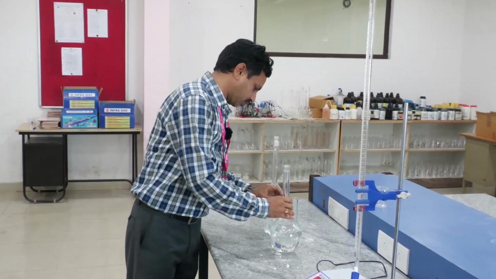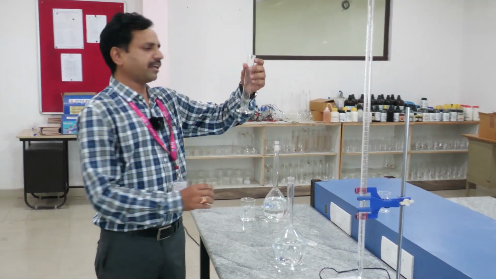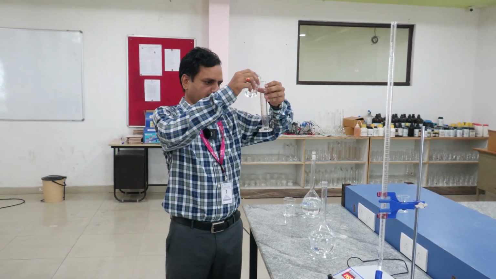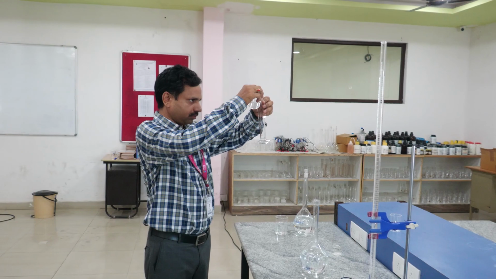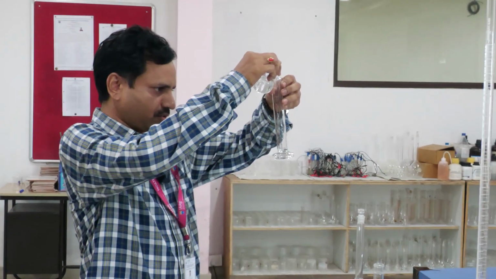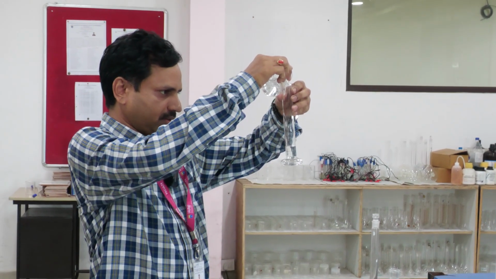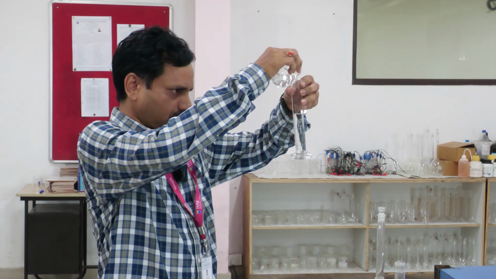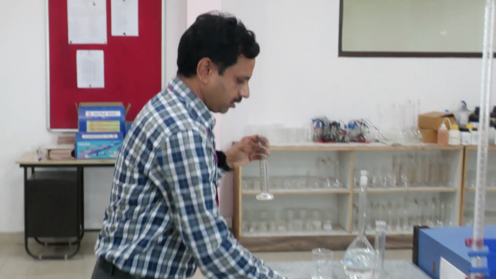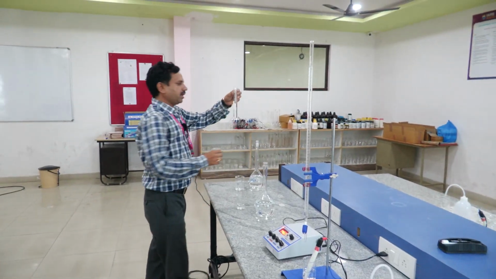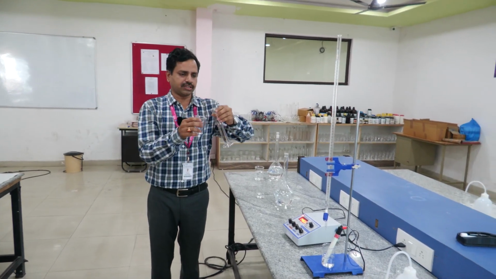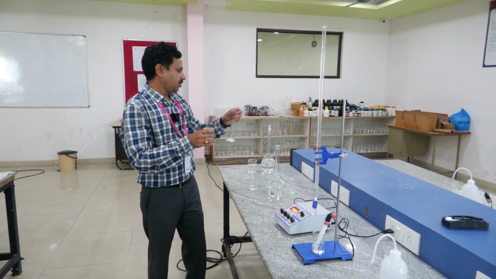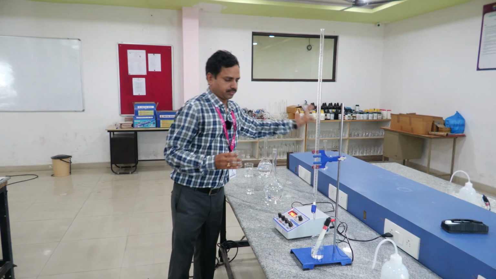First we will take 20 ml. We can take it with a pipette, or we can use this measuring cylinder. So we will take 40 ml of HCl. This is of unknown concentration.